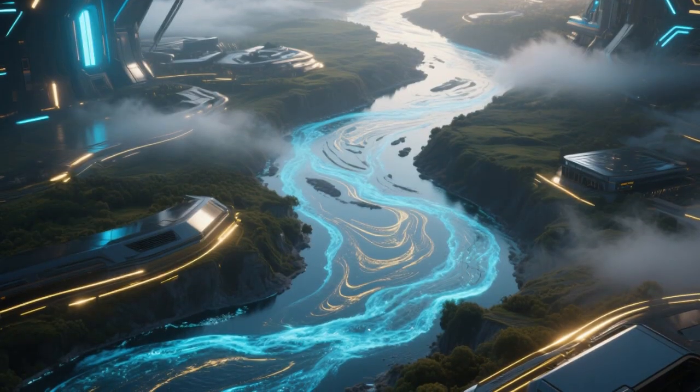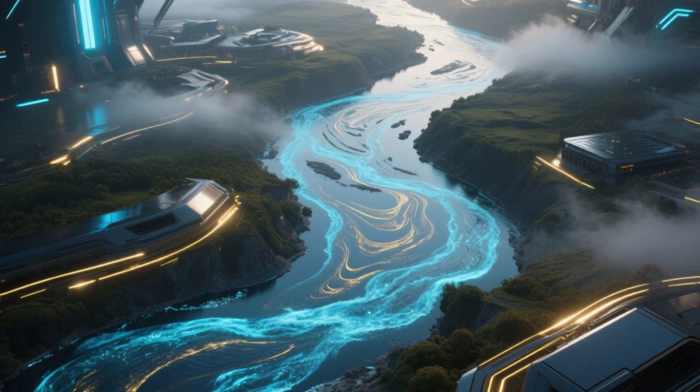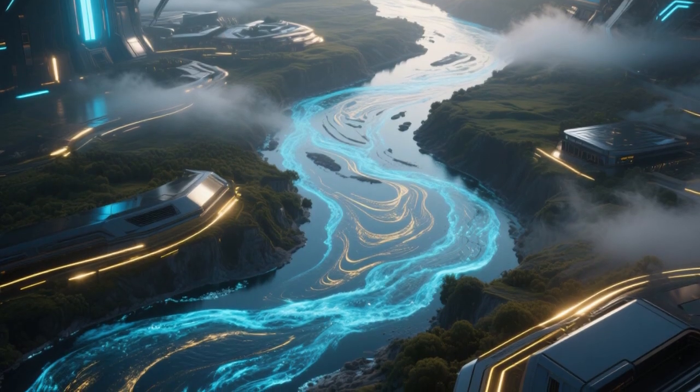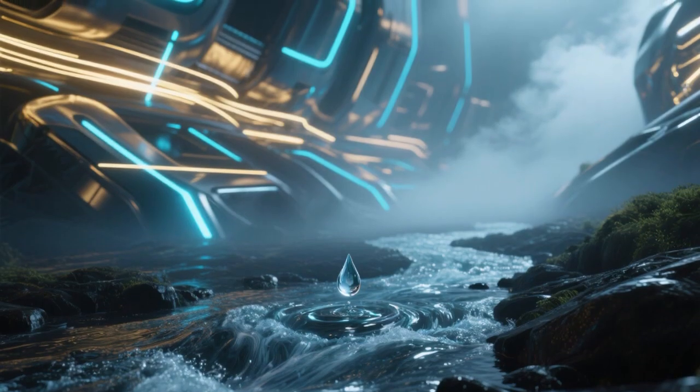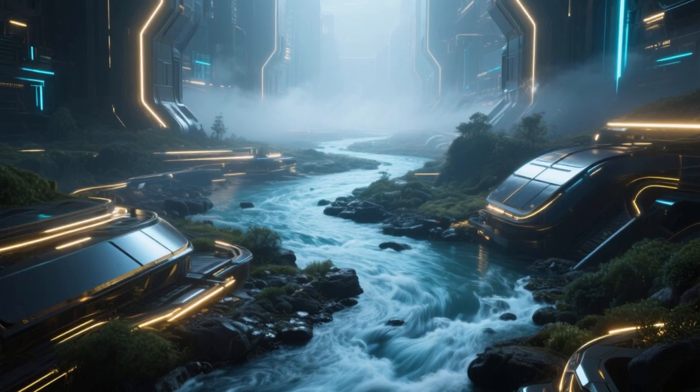In this view, dreams are not unreal. They are real in a different way, like a river seen from above, not from within its current. You are no longer just a drop of water moving downstream. You are the whole flow, seeing itself from a new angle.